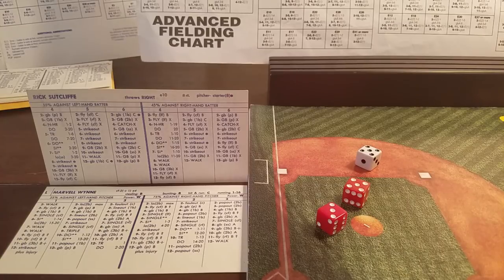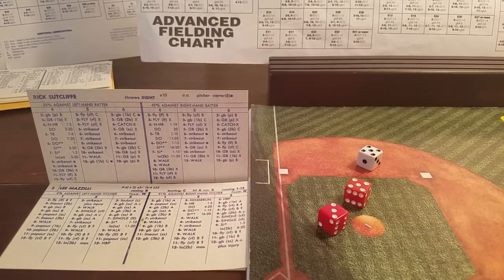We get a 5-8 against Sutcliffe. A lefty is Marvell Wynn. 5-8 against a lefty for Sutcliffe is a strikeout, and he's off to a great start. So Sutcliffe puts the whiff on Marvell Wynn.